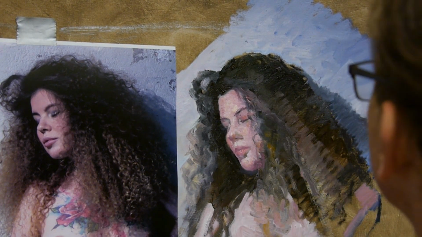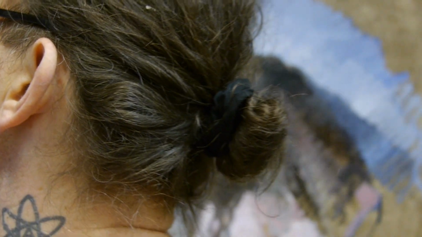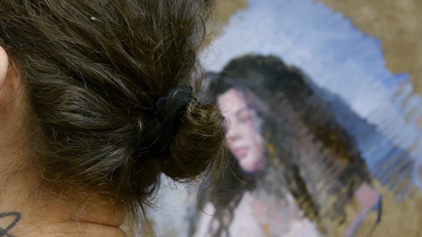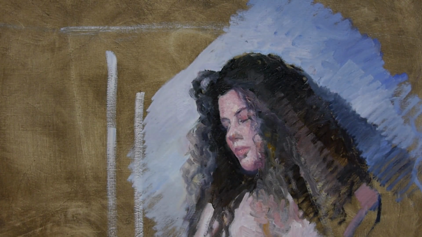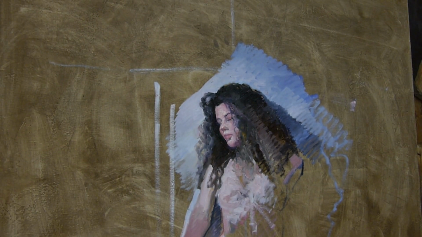So yeah, well, it's getting better. Okay, I'm gonna remove this because I don't want to show too much naked body on camera. It's such a beautiful girl. I'm going to zoom out a little bit, and you can see I've been doing some more work.